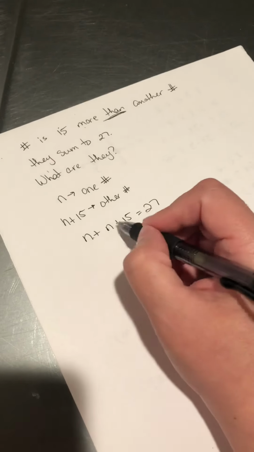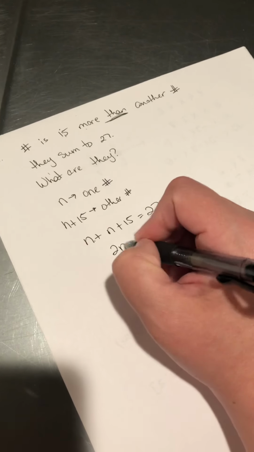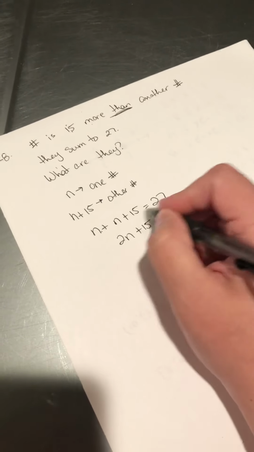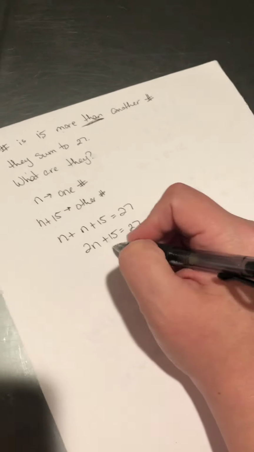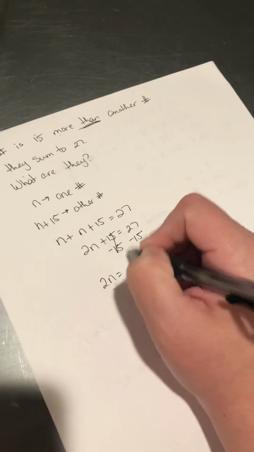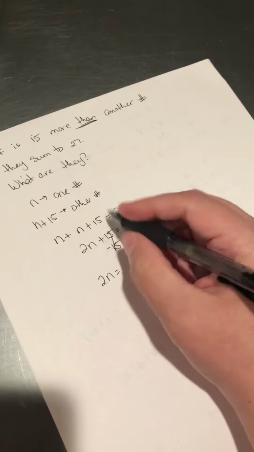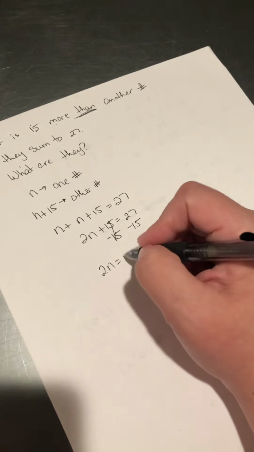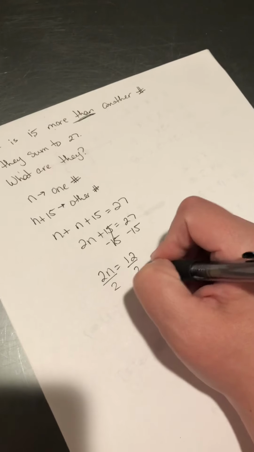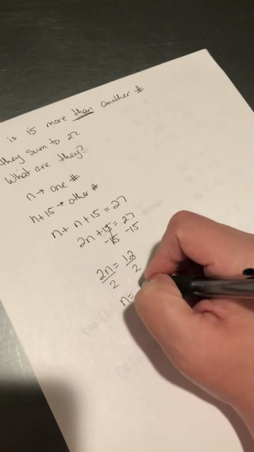So I can say 2N. So I got N plus N is 2N. And then I want to subtract my 15 because I'm adding it here. So I want to subtract 15 on both sides. So I've got 2N is 27 minus 15 is 12. And then I'm going to undo my multiplication by division. So 12 divided by 2 is 6.